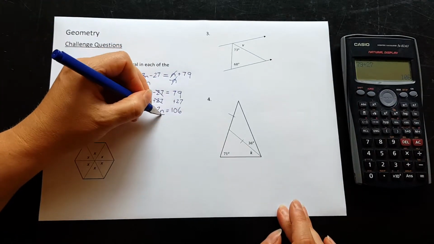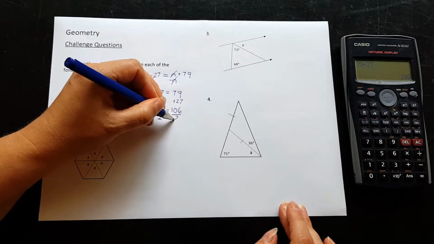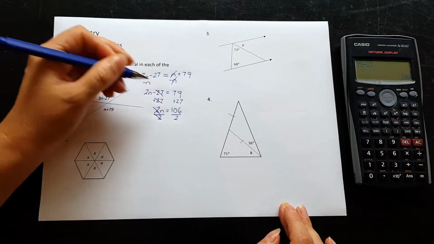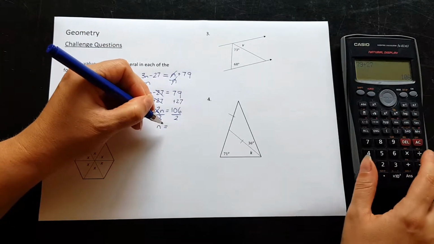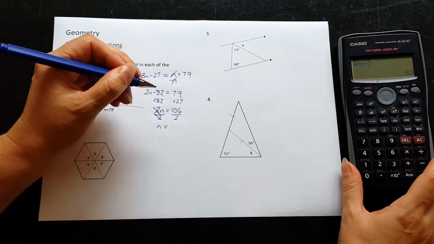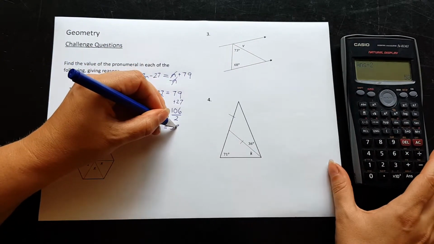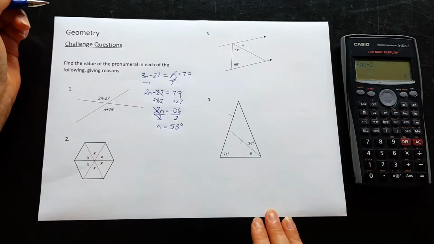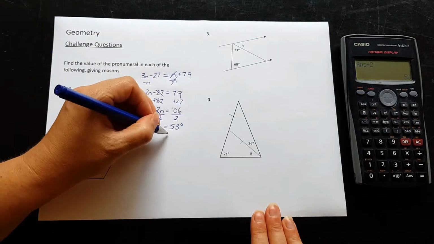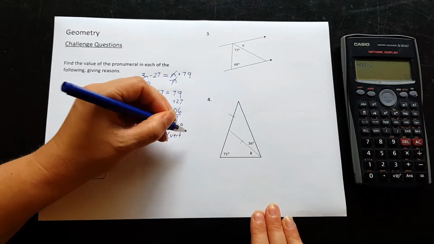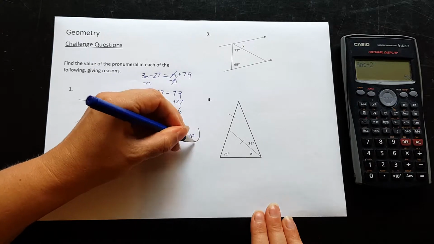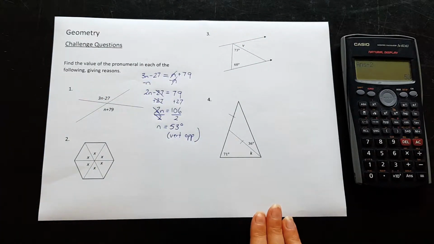Okay, then I divide by 2 to get my final answer of 53 degrees. Okay, and don't forget to give the reason. I used vertically opposite. Okay, n is equal to 53 because of vertically opposite.